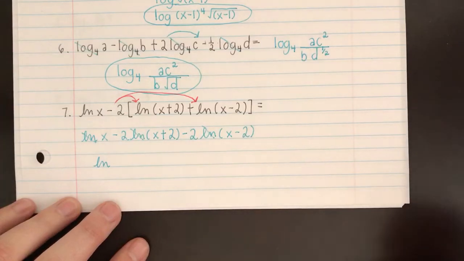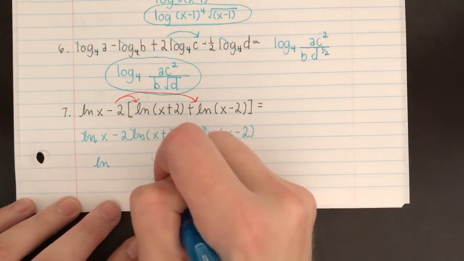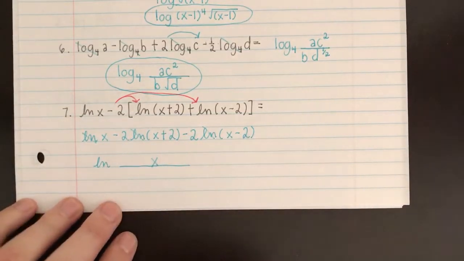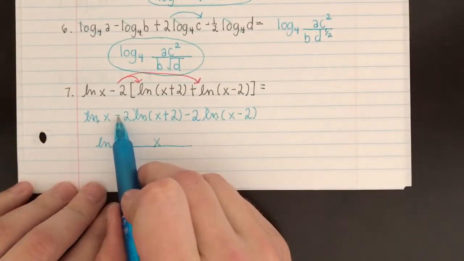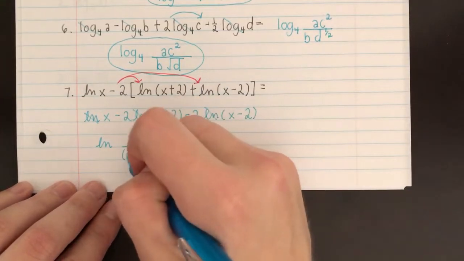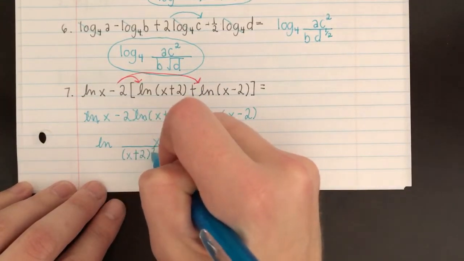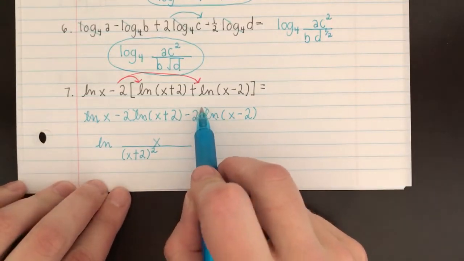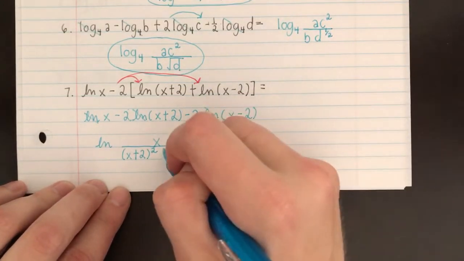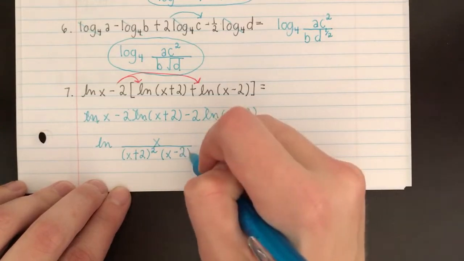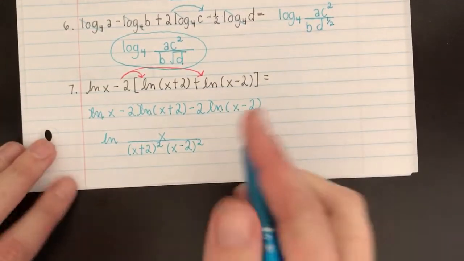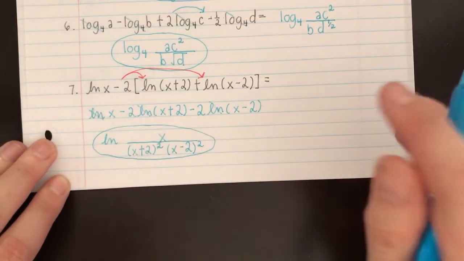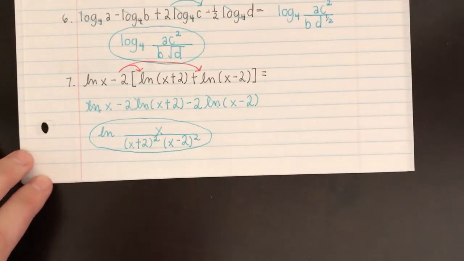So we don't want 3, we just want 1. Natural log of x on top, and because I know a lot of stuff's going to be on bottom because of all these minus signs, I'm leaving a lot of space. X on top because there's a minus there. The x plus 2 squared will be on bottom. Remember that 2 comes back up as an exponent. Similar here, that 2 comes back up as an exponent, and x minus 2 squared would also be on bottom. And in this case, we have no fraction exponents, so we're good. We don't need to simplify anything else.